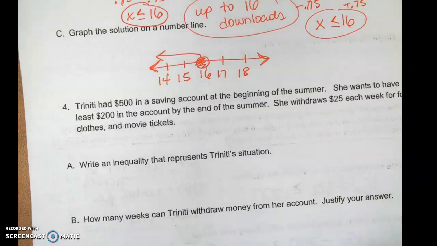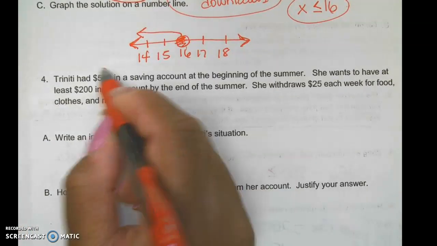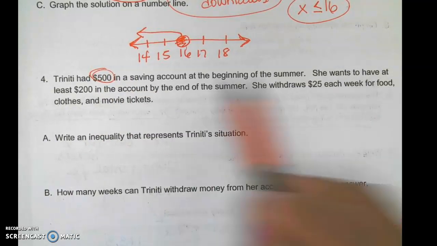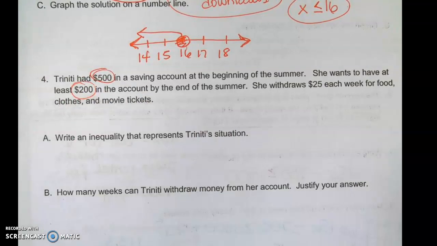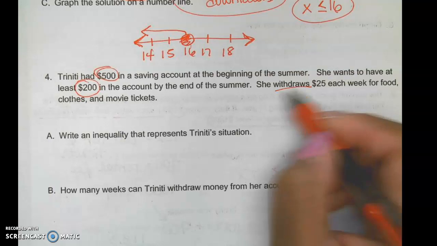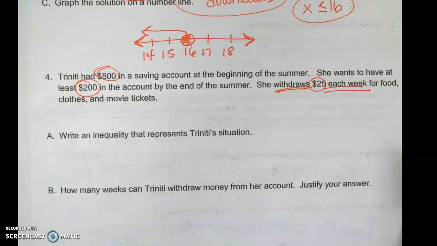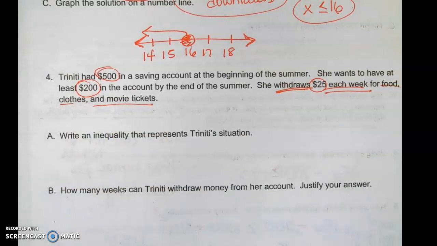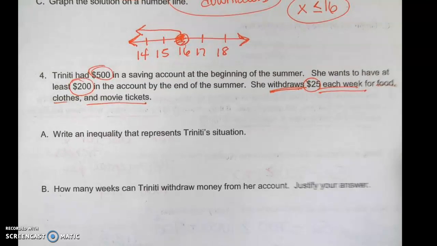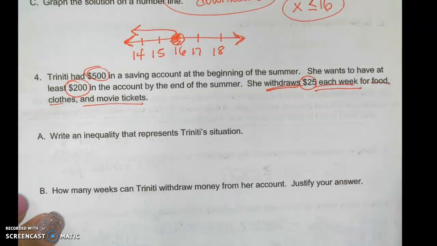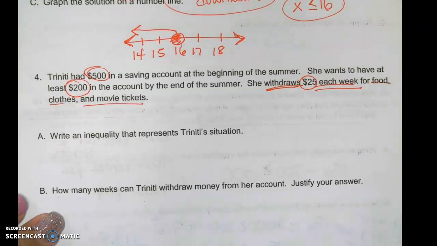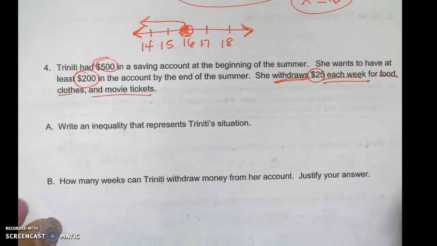Trinity had $500 in a savings account at the beginning of the summer. Y'all know what happens when you have a certain amount saved up at the beginning of the summer, and then you do a whole bunch of fun things. She wants to have at least $200 in the account by the end of the summer. She withdraws $25 each week for food, clothes, and movie tickets. So she's having a good time over the summer, like we're supposed to do. And we want to see how many times she can withdraw money and still end up with $200 at the end of the summer. Write an inequality.